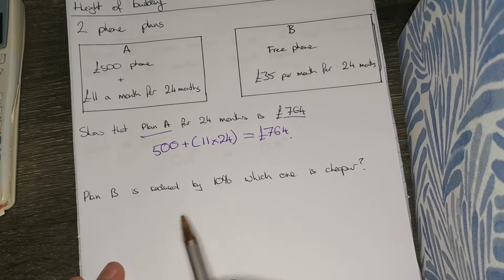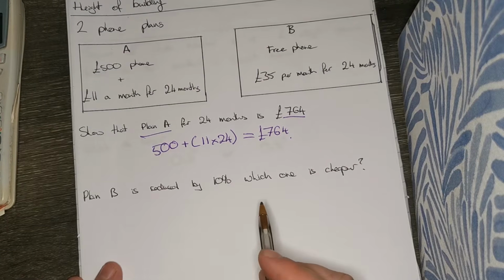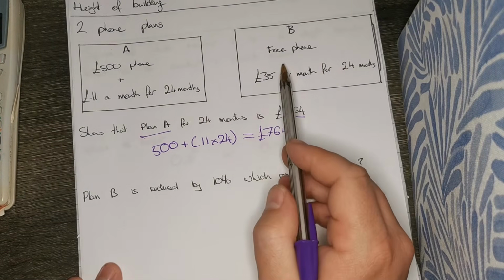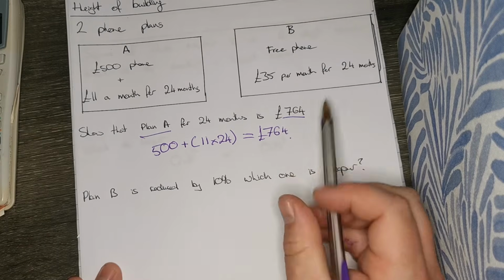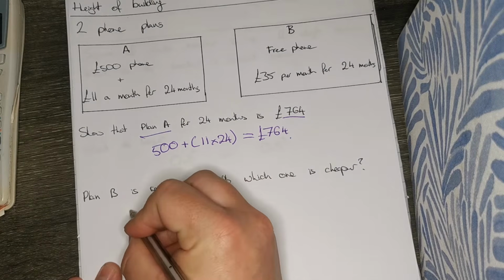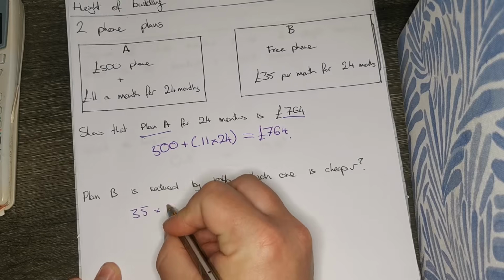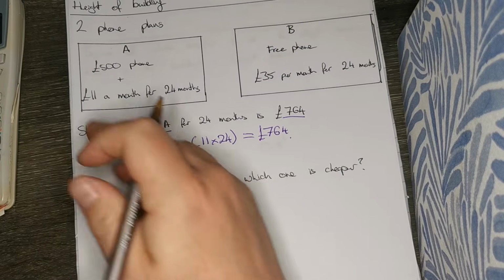Nice. Plan B is reduced by 10%. Which one is cheaper? Well, on Plan B, it's £35 for 24 months. So let's find out that price first. So 35 times 24.